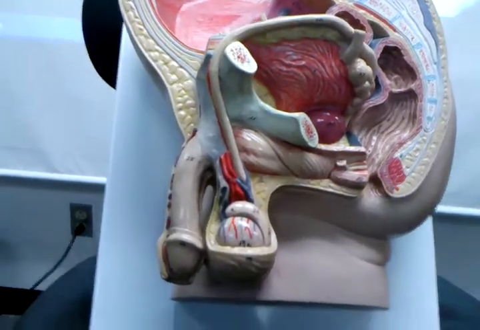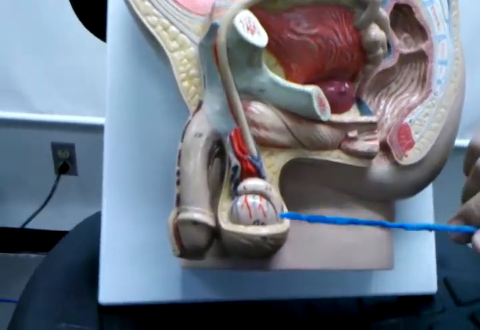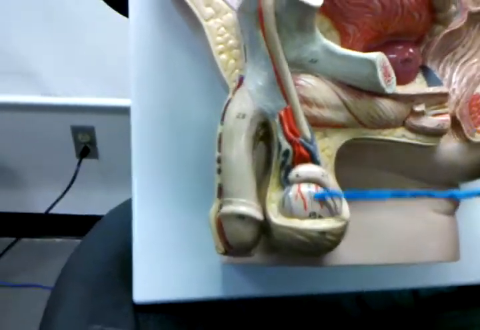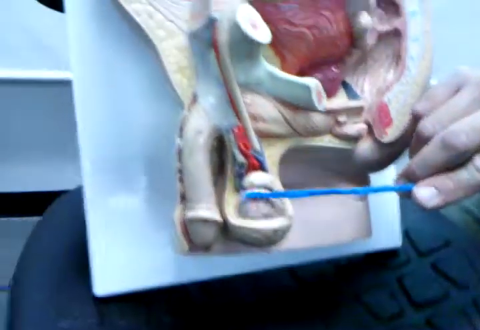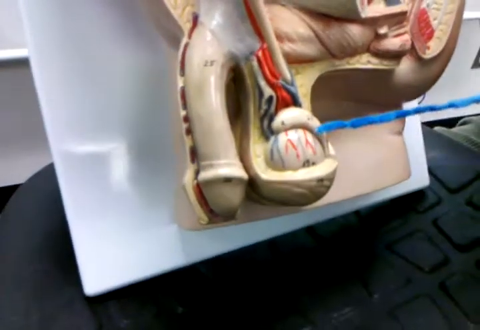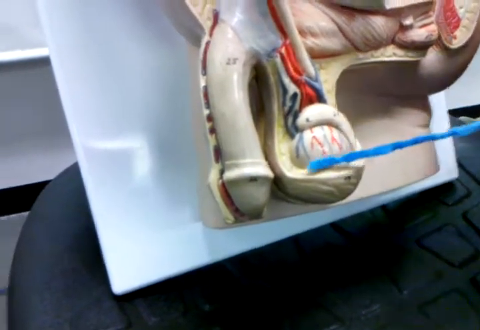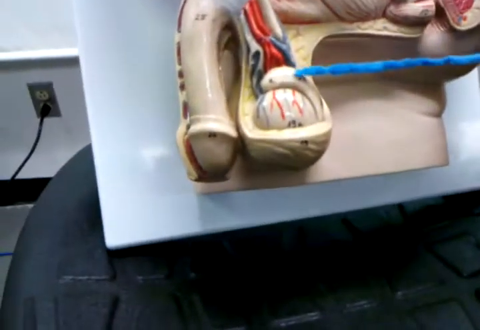We'll just kind of go down the list, so it may jump a little bit. But male report, we're going to start with the actual gonad. So this is the testis, right? Can you guys see? Okay. So this is the testis, and we can't include this as part of it.